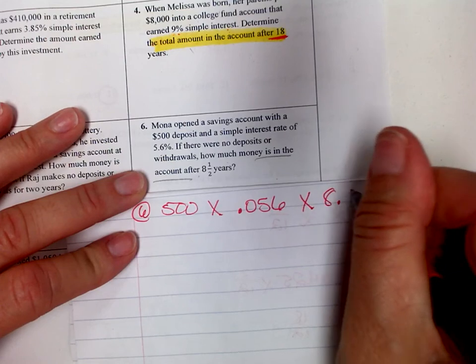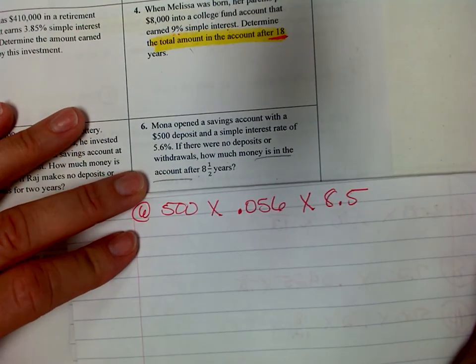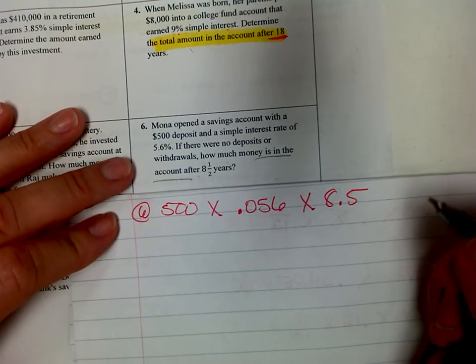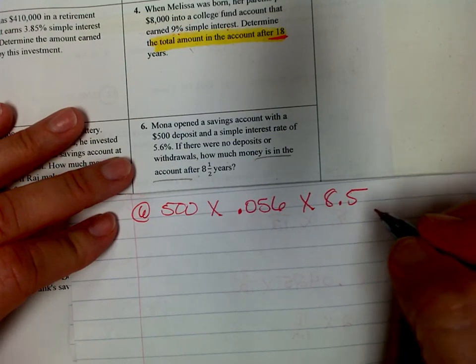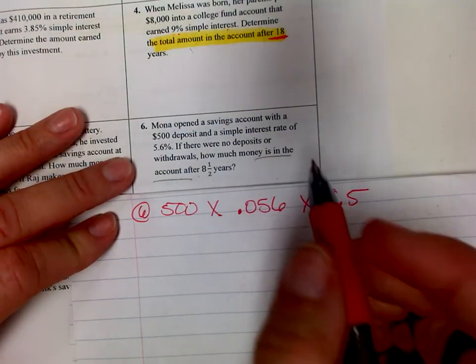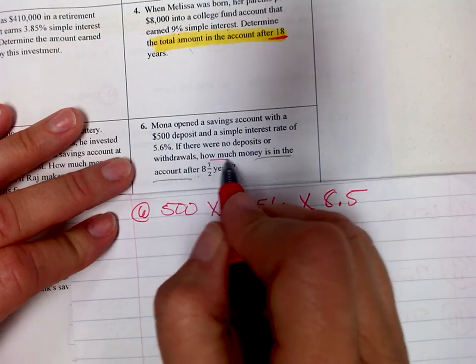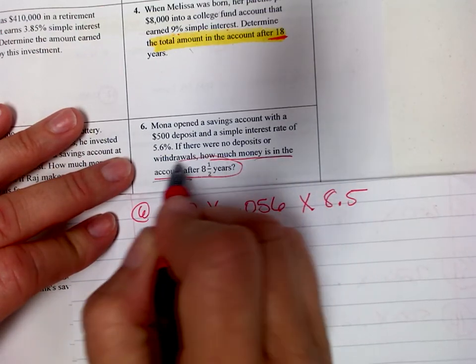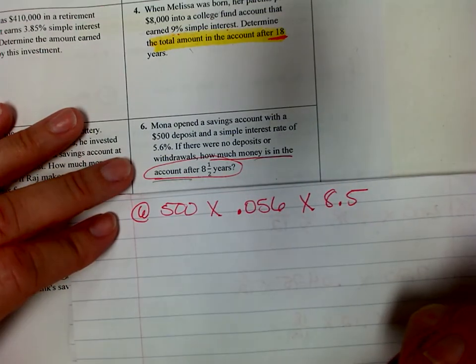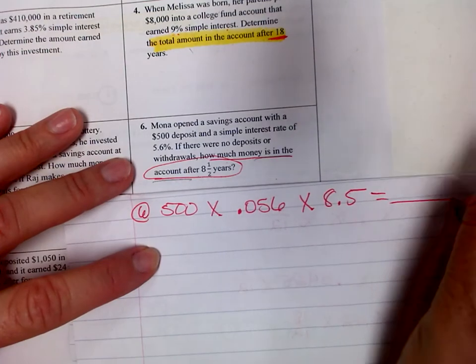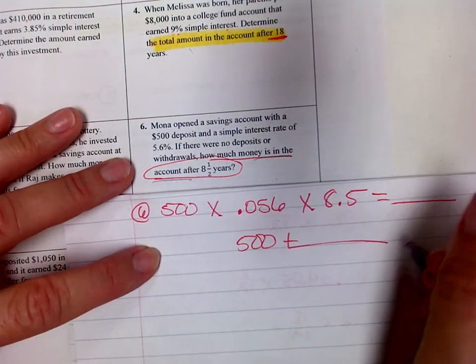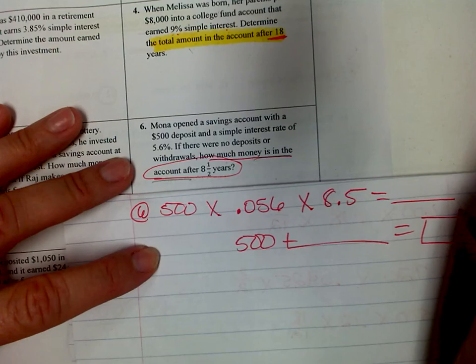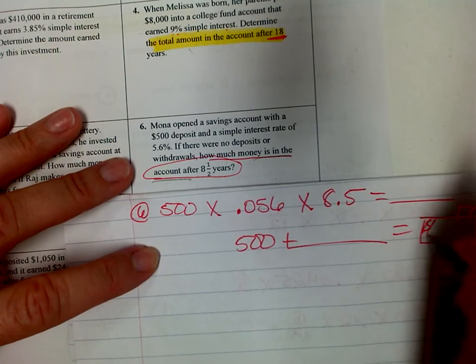I'm going to turn that to a decimal because I think they're easier to work with. Well, really, they're about the same. And then you want how much money is in the account after 8.5 years. So you're going to go back, add your answer to the original investment. Total amount.